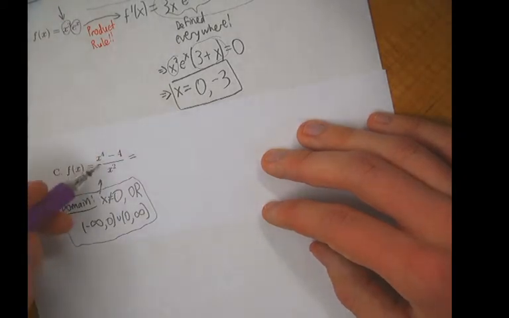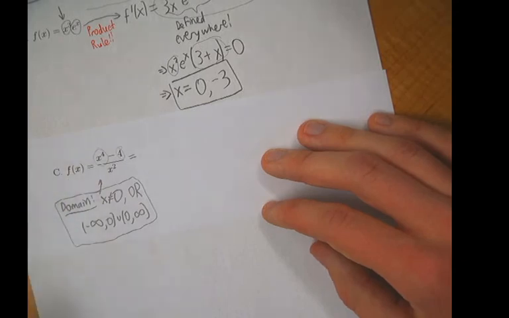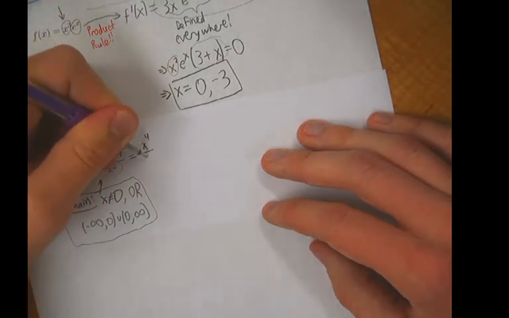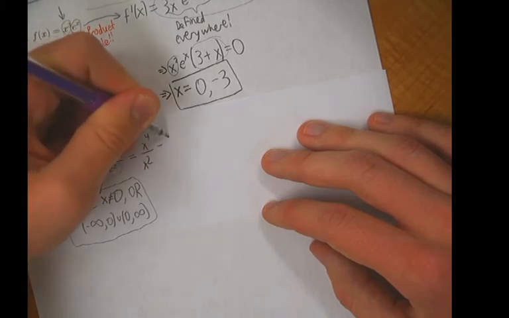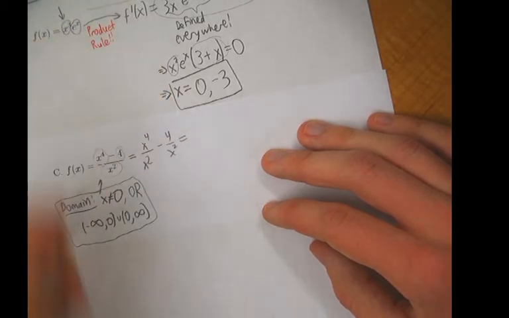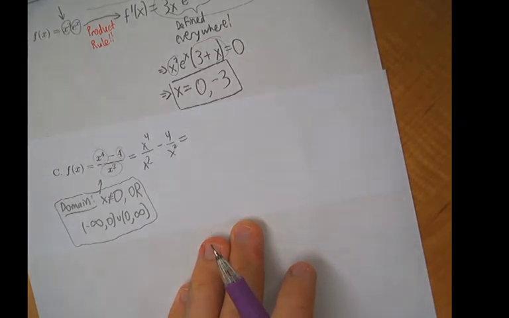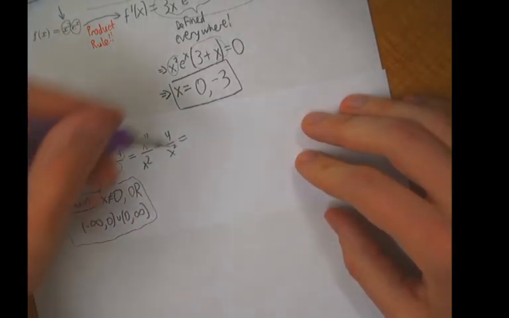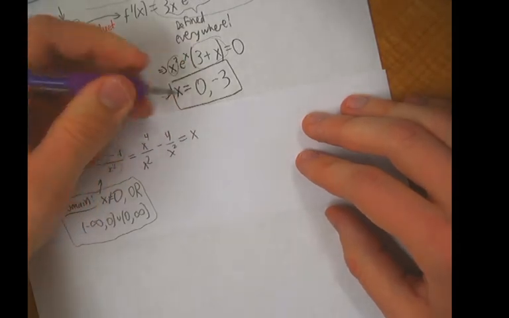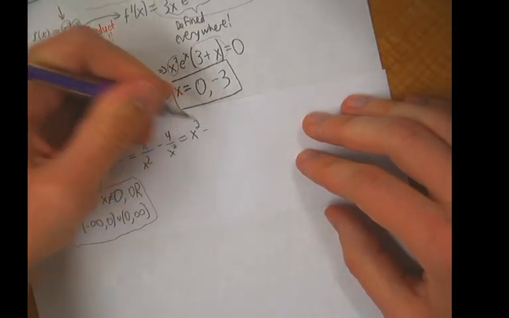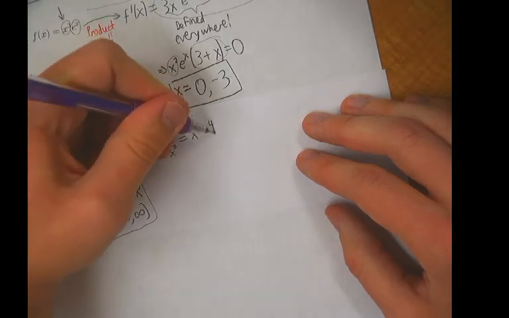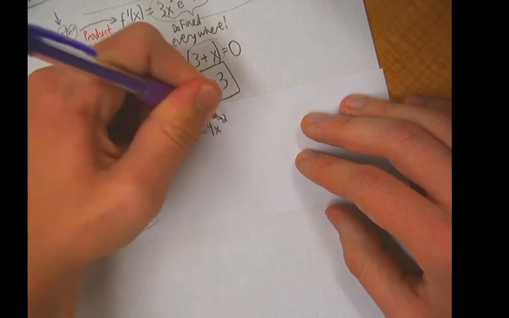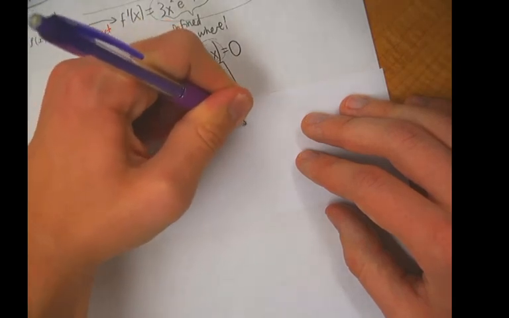Here's a hint. Both of these terms have a common denominator of x squared, right? So we could break this off as x to the fourth over x squared minus 4 over x squared. How does this simplify? x to the fourth over x squared is just x squared. And the second term becomes 4 times x to the what power? Negative 2, right? So now let's take the derivative of this.